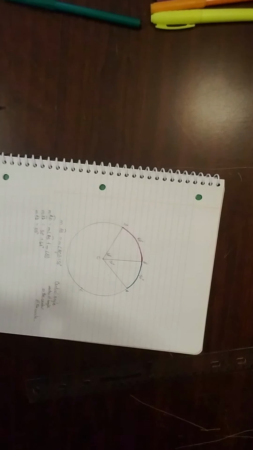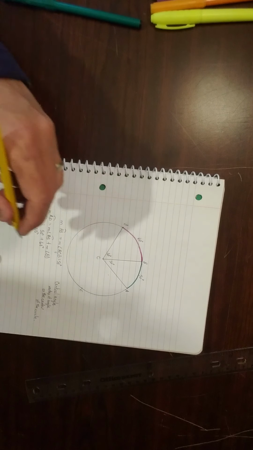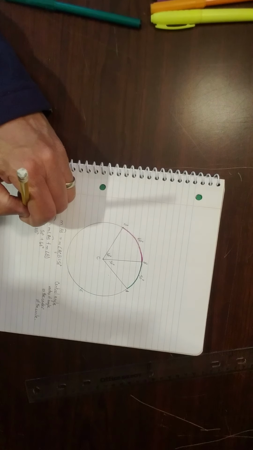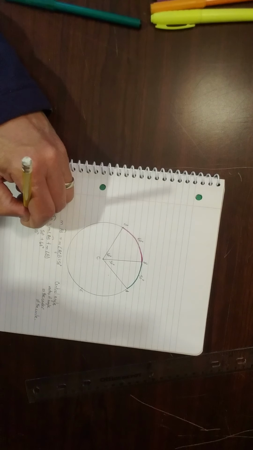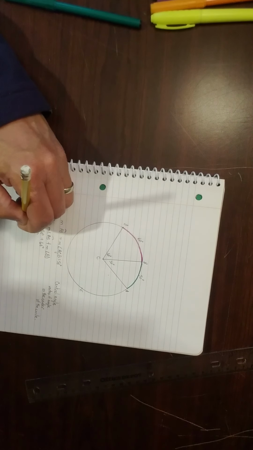I just want to add two additional pieces of information. First of all, we know the entire circle has 360 degrees. That's a circle.